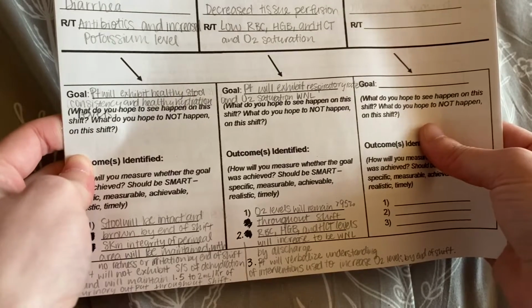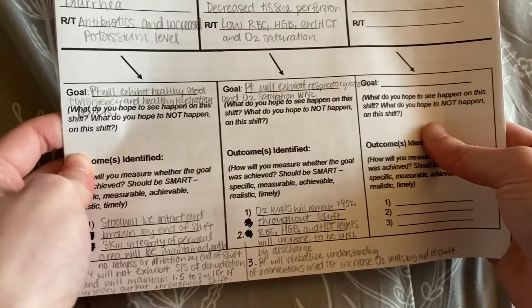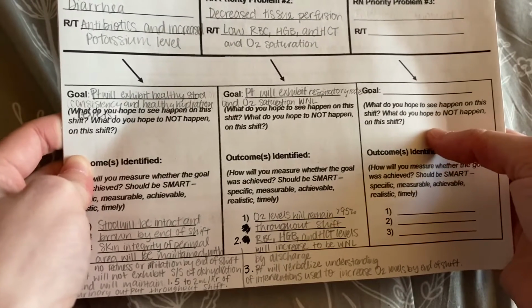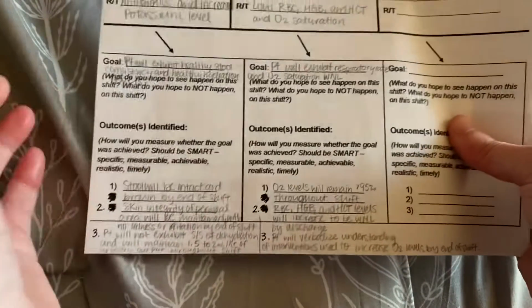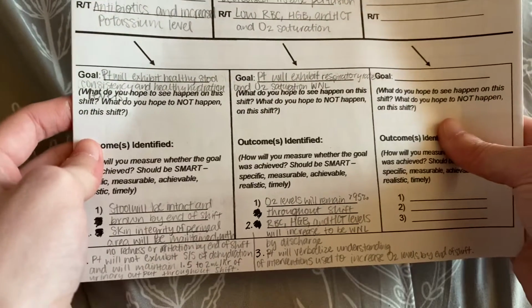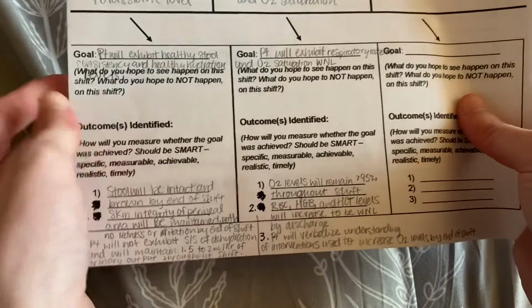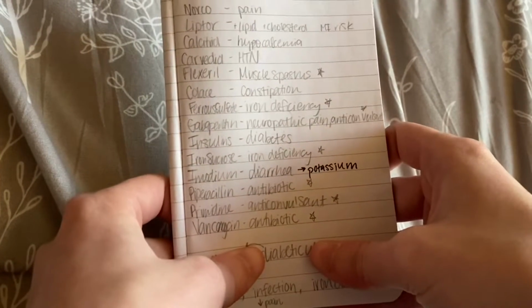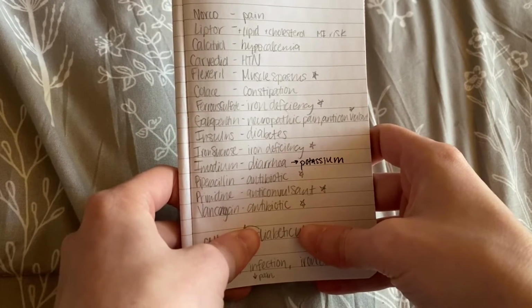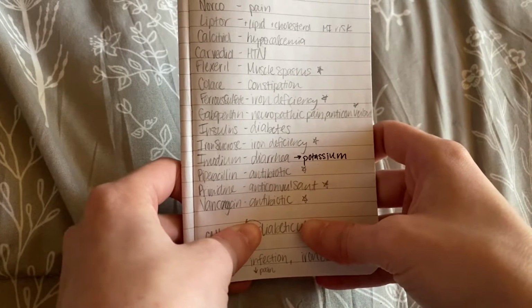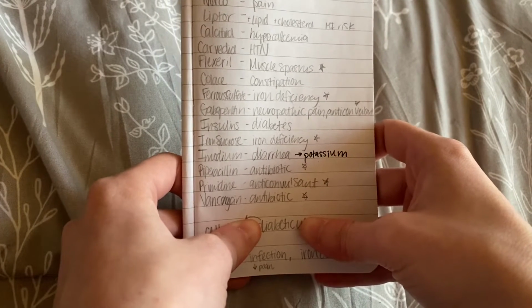Because you might have a problem that you really don't understand and you can't find information on, and that would not be good to use for your care plan because you're not really going to be able to formulate a care plan without information. So, yeah, I think the biggest tip that has helped me is using this little sheet that I keep the medications on, and it's a really good tip. It's a really good way to look at your care plans.